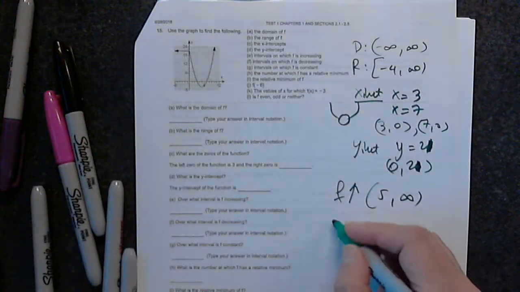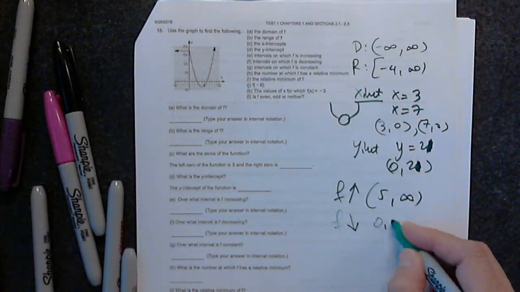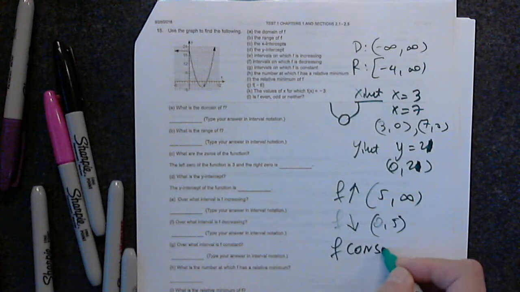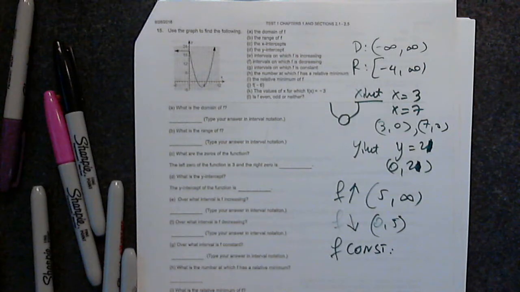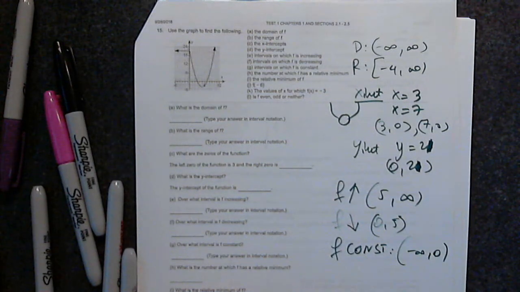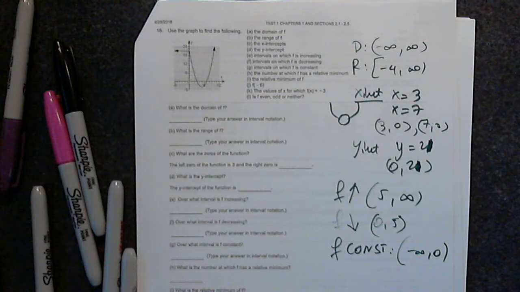Intervals on which the function is decreasing. 0 to 5. Awesome. F constant. Is that negative infinity to 0? Excellent. Negative infinity to 0 is constant. I have a question. Would we ever put brackets on them? Never. Excellent question. When we talk about trends, we are only keeping parentheses.